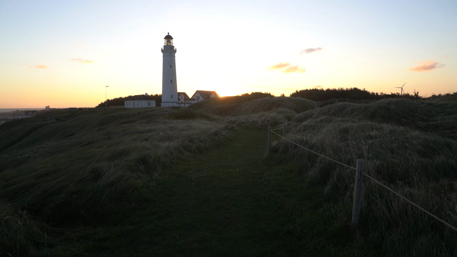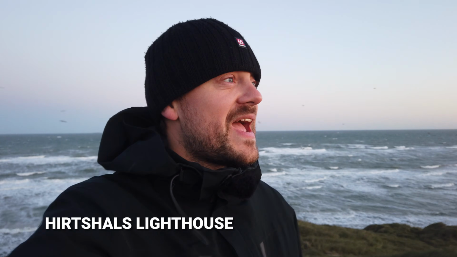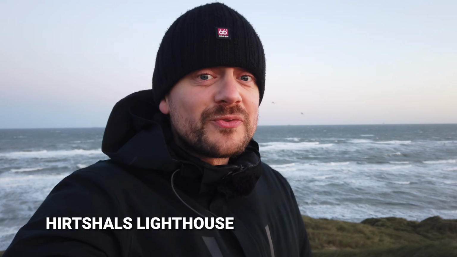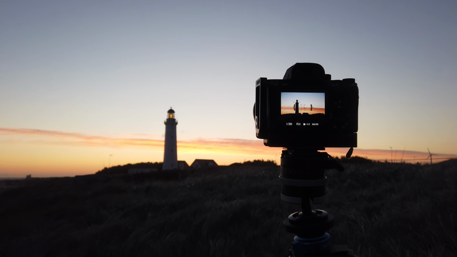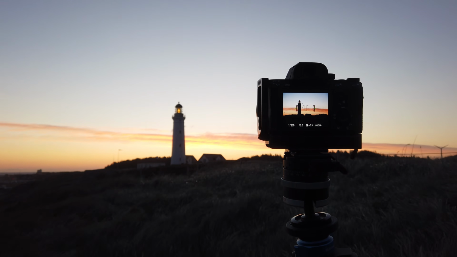So I've come out here to Hirtshals Lighthouse, and it's one of the really beautiful lighthouses along the Danish coast. We have a lot of them, as you probably know by now. And I have a beautiful simple sunrise, a layer of clouds that has caught fire from the rising sun, and else just clear blue sky.